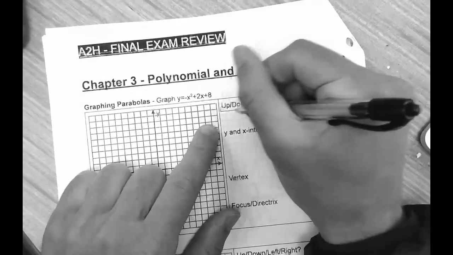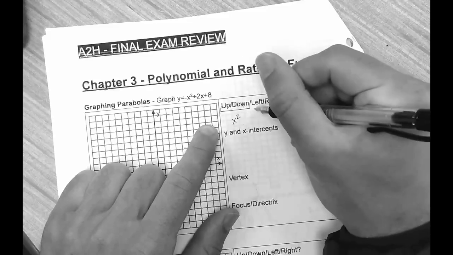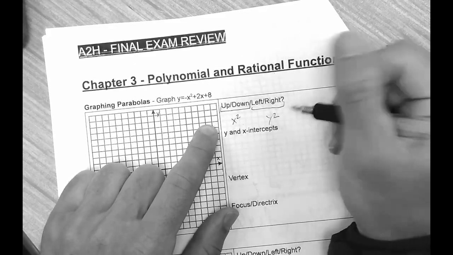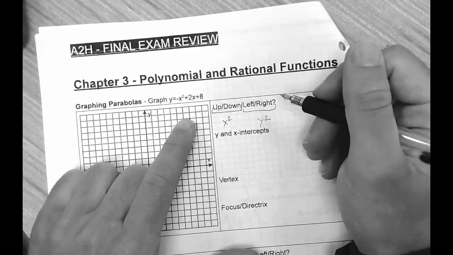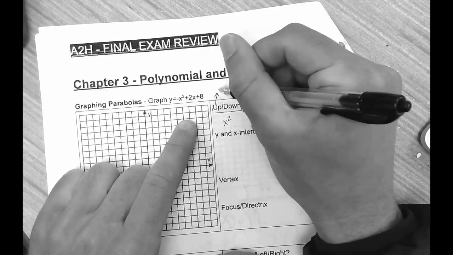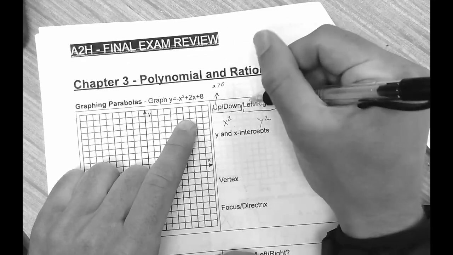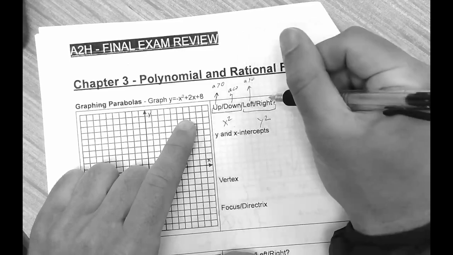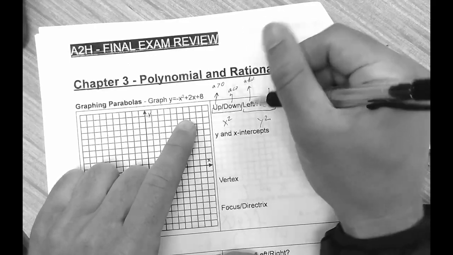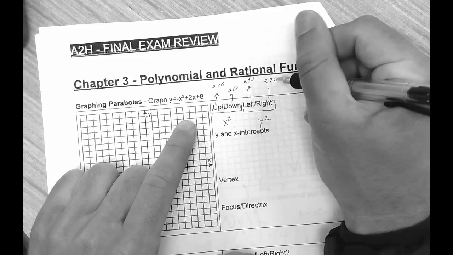When we look for up, down, left or right, we're looking at whether x is being squared or the y value is being squared. That tells us that. And if the a is positive, it's going to go up or to the right. This would be a is positive, and then down would be a being negative. Oh, I got this wrong way around. This is a is negative, and then this would be a is positive.